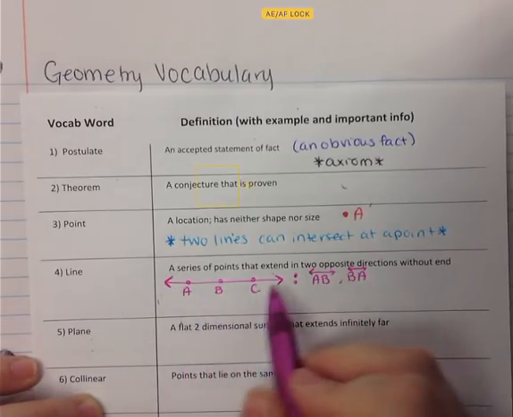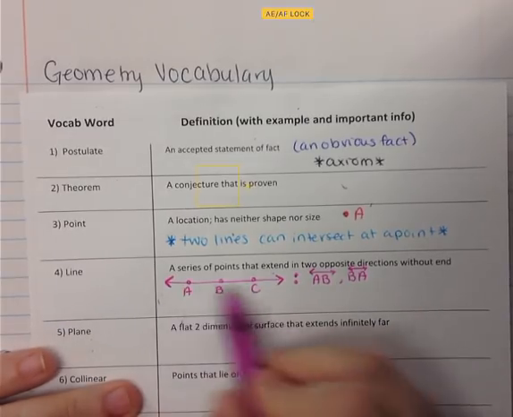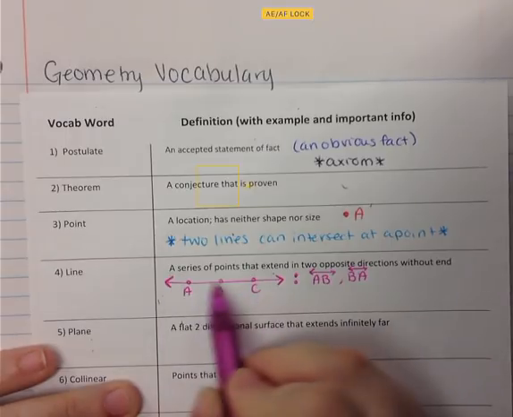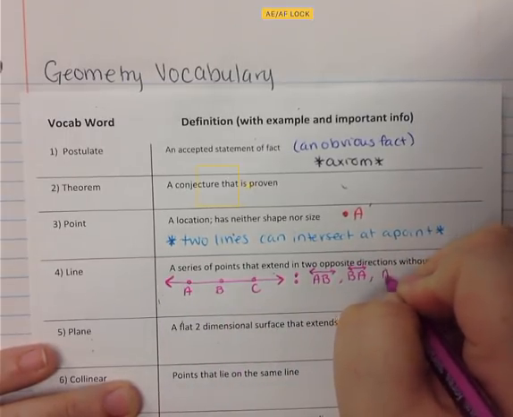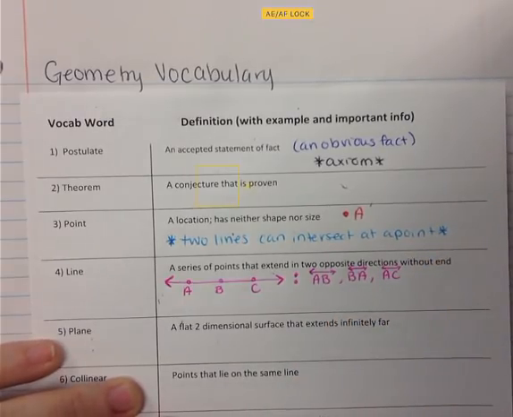You can also name any 2 coordinates on here. We don't use all 3. Use any 2 coordinates. So I can also say line AC. That will include B in it, but I don't have to use that letter B. You use 2 letters to name that line.